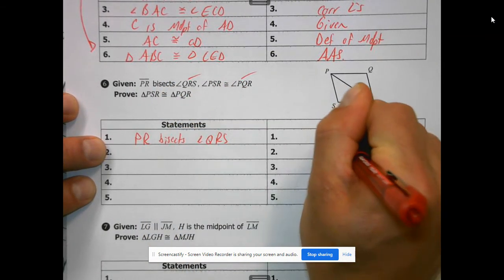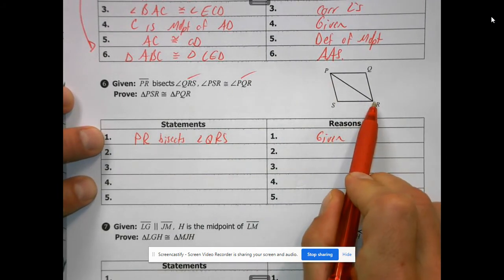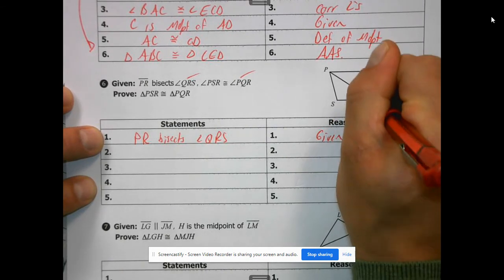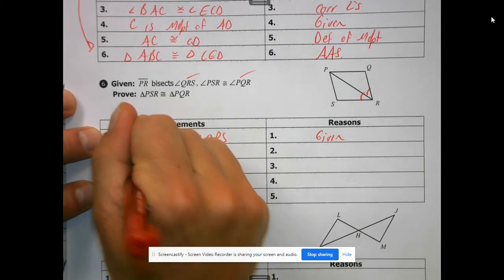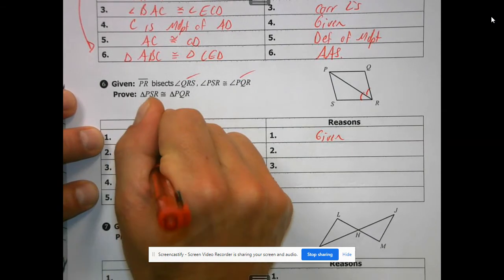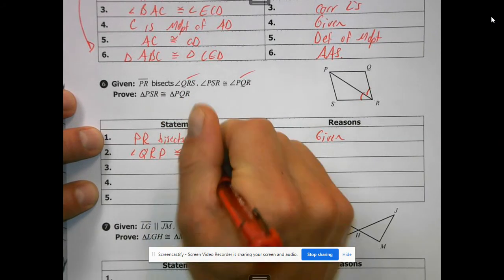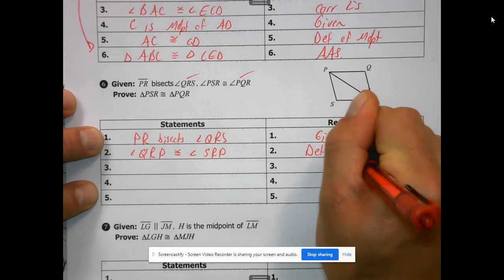That's given. Let's talk about it. If PR right here bisects angle QRS, I know that this angle is going to be congruent to that angle, so I cut it in half. So say it. Angle QRP is congruent to angle SRP, definition of angle bisector.